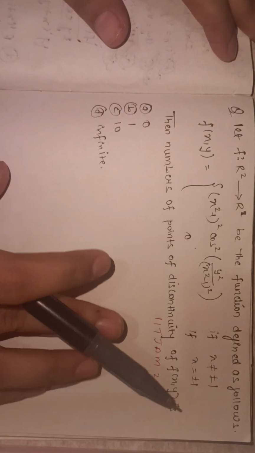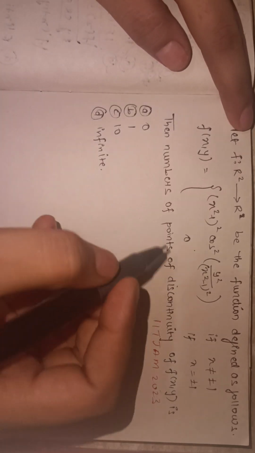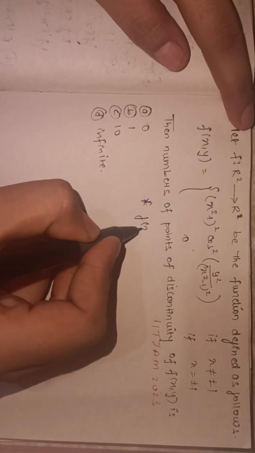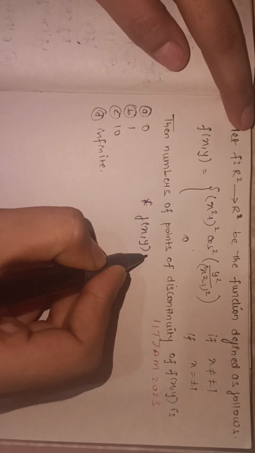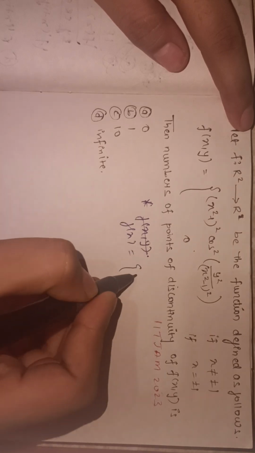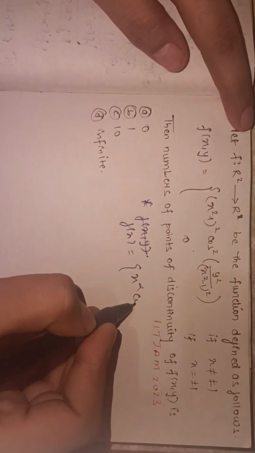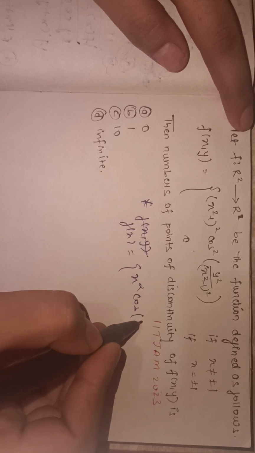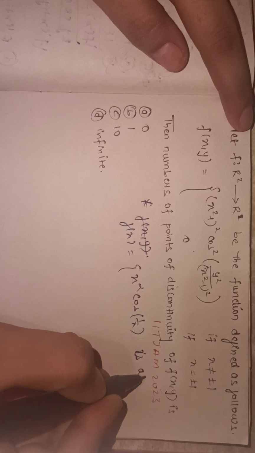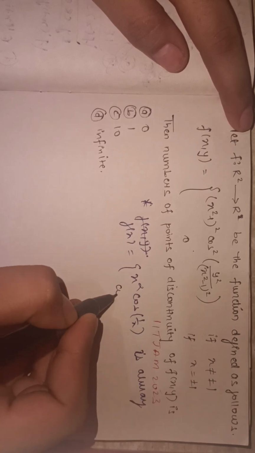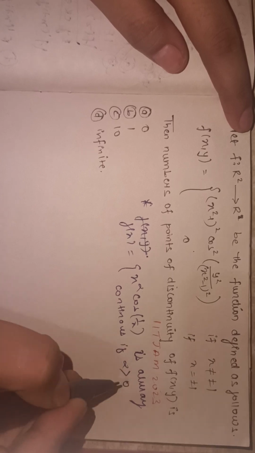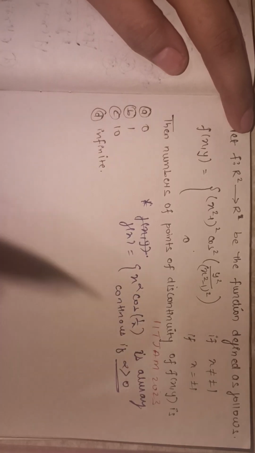For solving this question, we have to know one concept: if a function f(x) in one variable is f(x) equals x to the power alpha cos of 1 upon x, then it is always continuous if alpha is greater than 0. If alpha is greater than 0, then the function is always continuous.